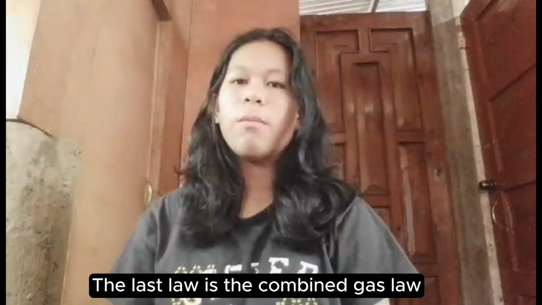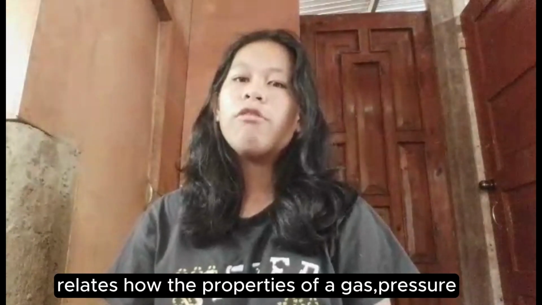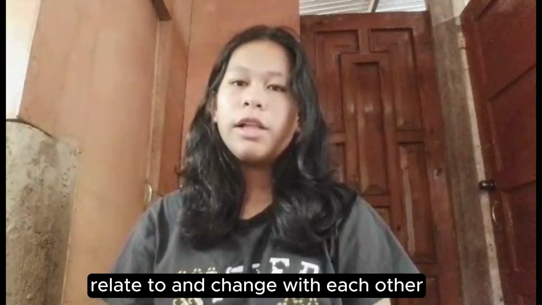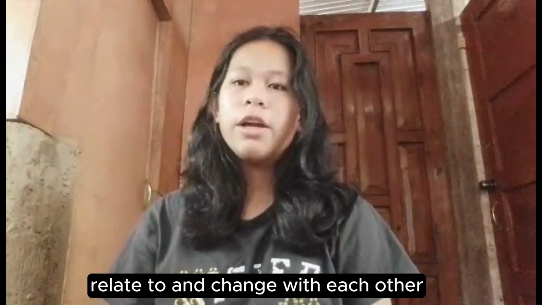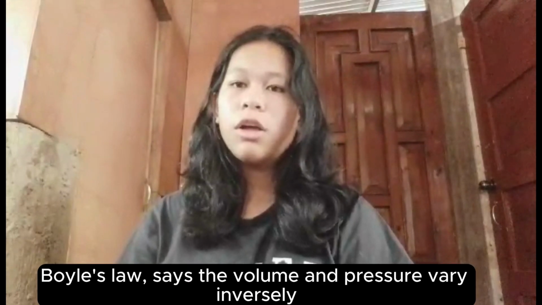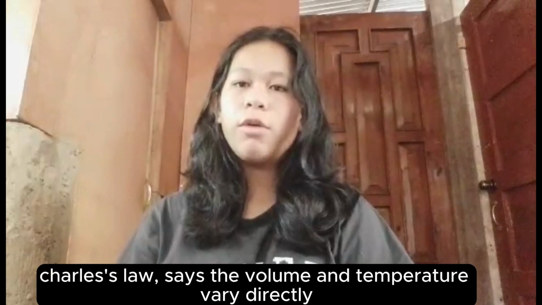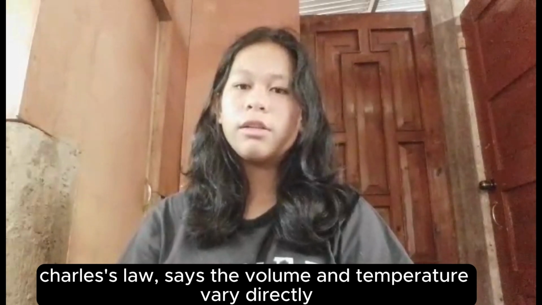The last law is the Combined Gas Law. It relates how the properties of a gas, pressure, volume, and temperature, relate to and change with each other. It is formed from the combination of three other gas laws. Boyle's Law says the volume and pressure vary inversely. Charles' Law says the volume and temperature vary directly.